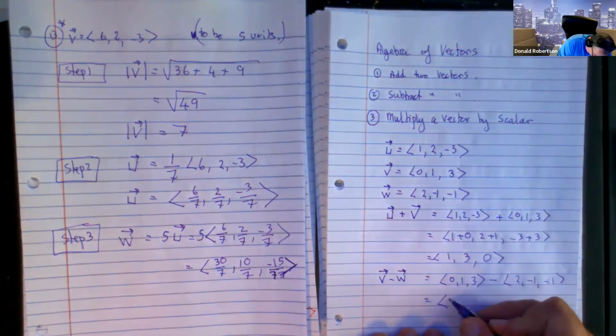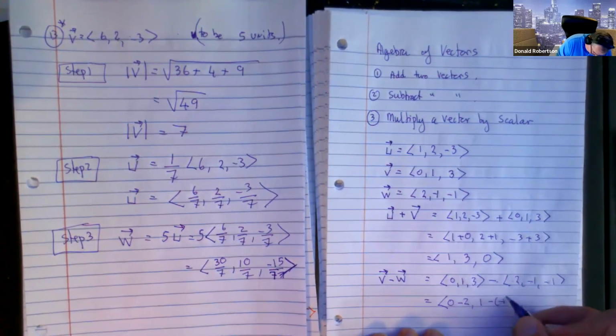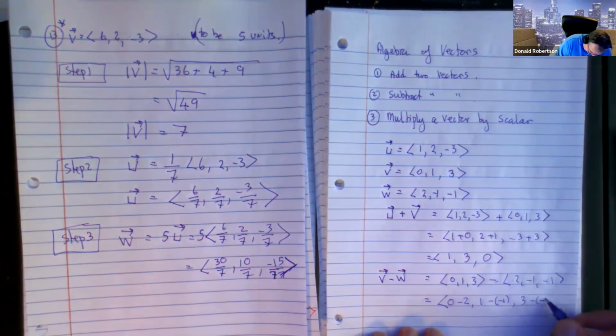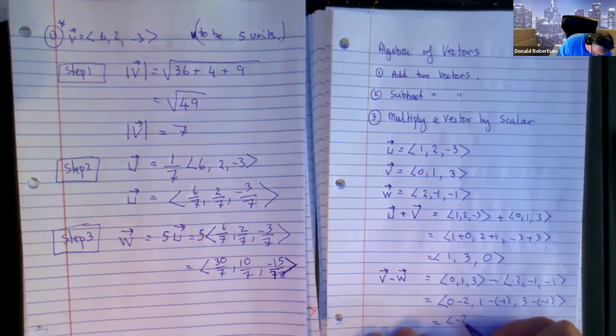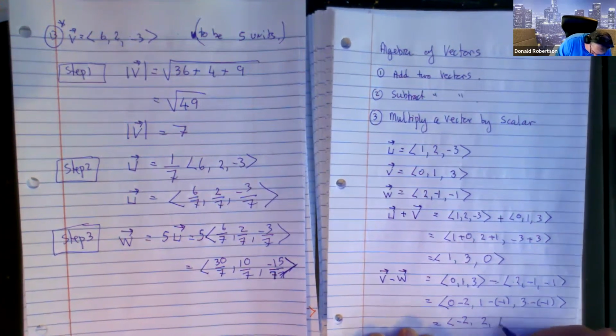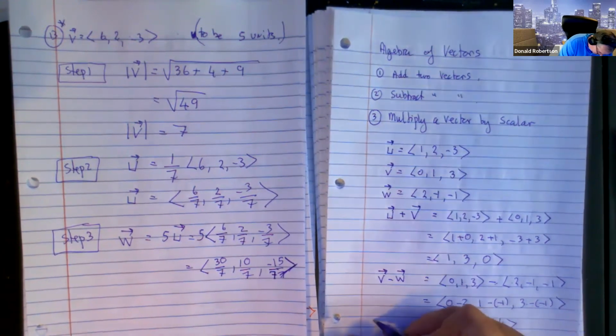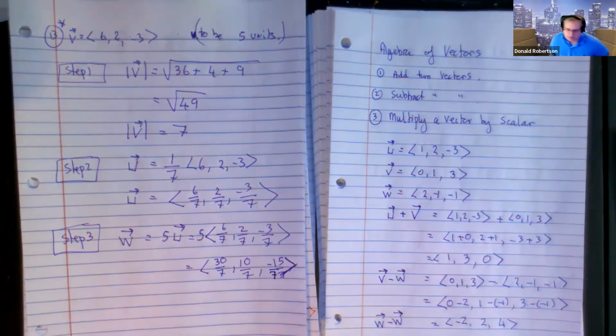So you'd go 0, subtract 2, 1, subtract -1, and 3, subtract -1. And what you get is -2, 1 add 1 is 2, and 3 add 1 is 4. And that's how you subtract 2 vectors.